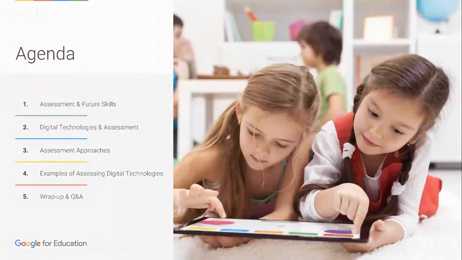So today we've got a jam-packed session looking at assessment strategies for digital technologies. What we'll do is consider the role that assessment can play in preparing students for the future and look at some assessment approaches and examples that you can try in the classroom. And lastly, we'll end with some Q&A.